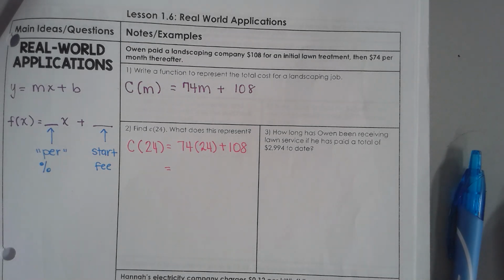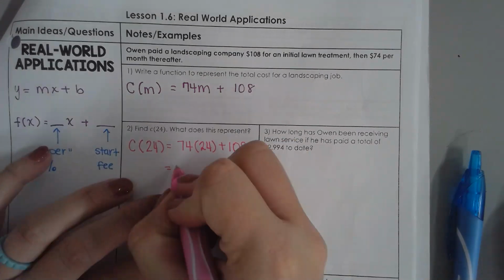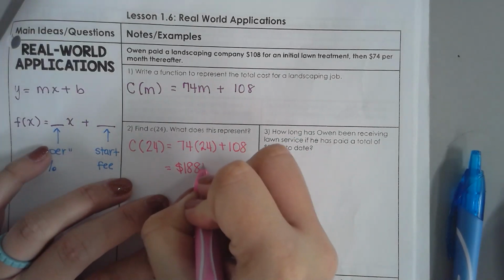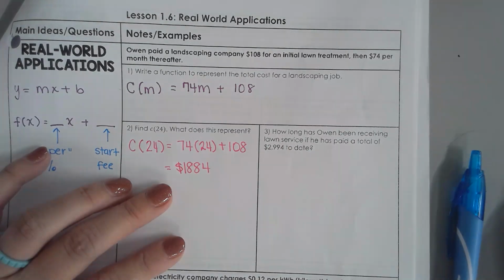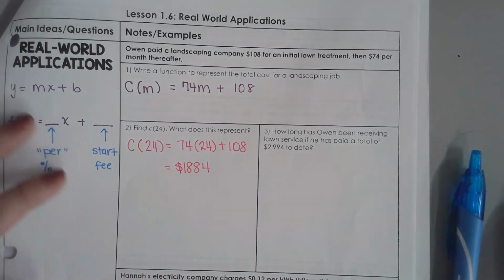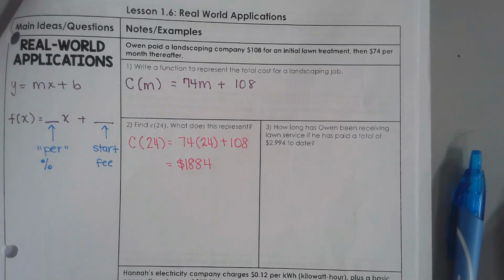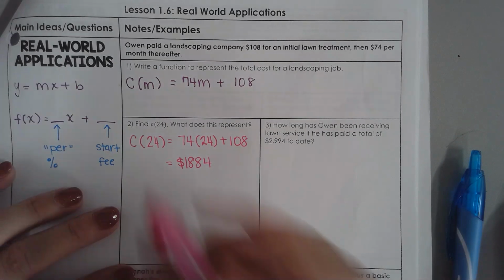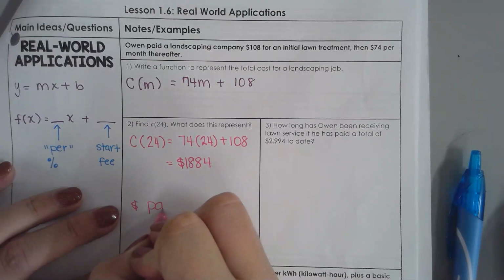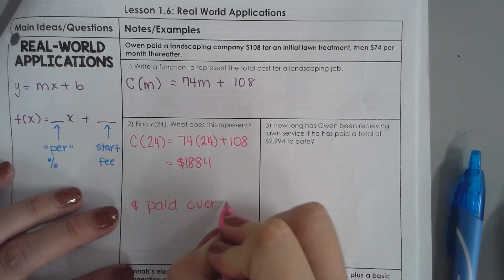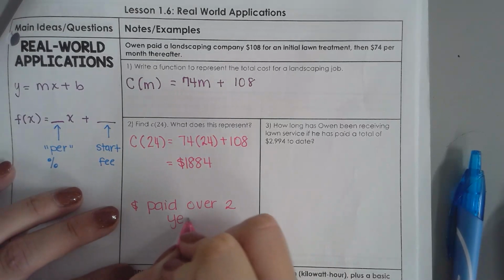Madison, York, what did you get? 1,884, and I went ahead and put my dollar sign because we know it's a cost. So what does that 1,884 even mean in the context of this problem? It's the total amount of money he's paid over 2 years. So it's the money paid over 2 years, or you could have said 24 months.